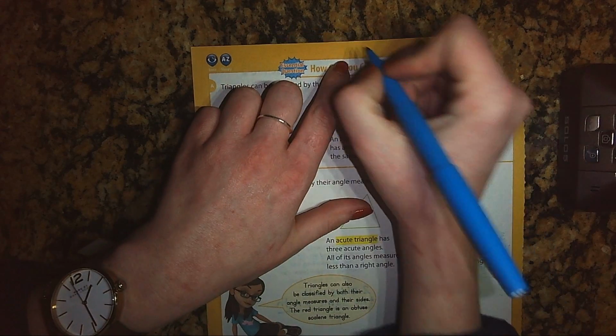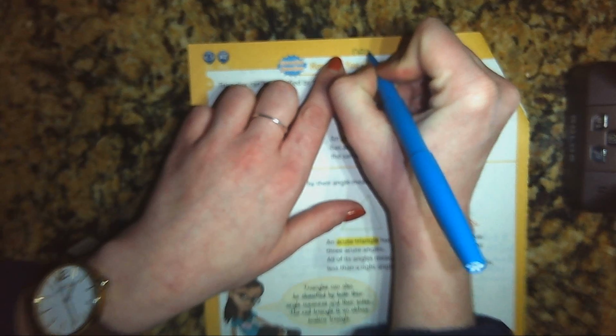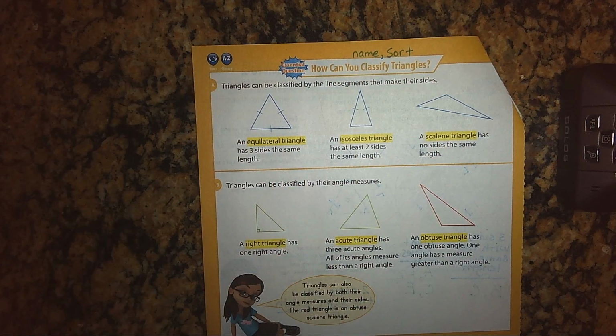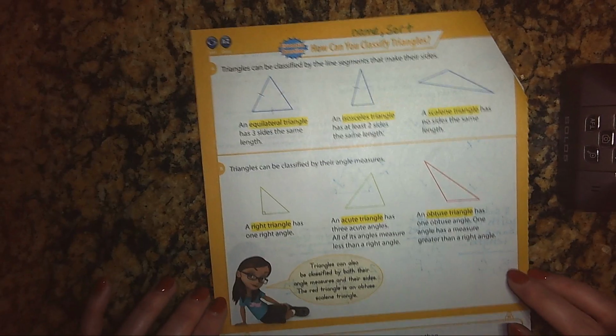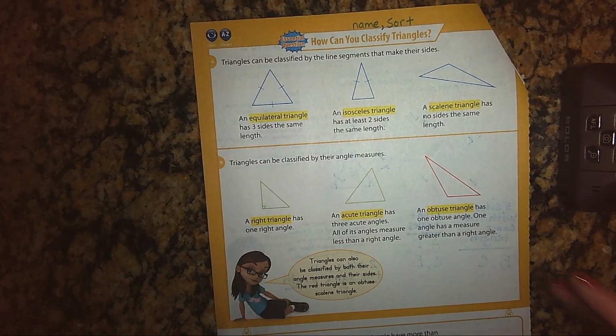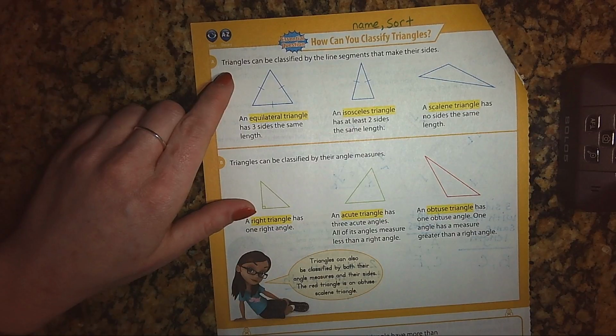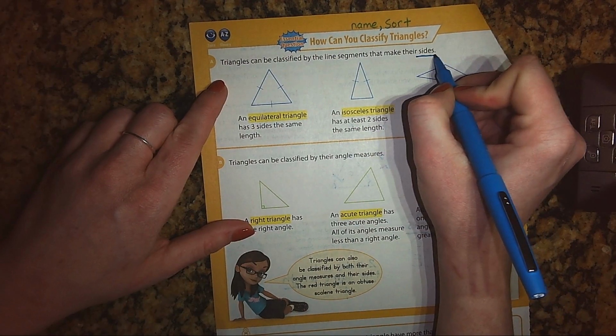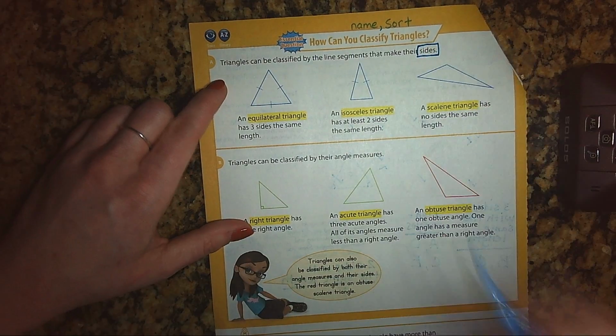To classify means to name or sort something. So we're going to be naming these triangles and sorting them into different groups. The first way that we can classify triangles is by their sides. So I'm going to just put a box around sides here.